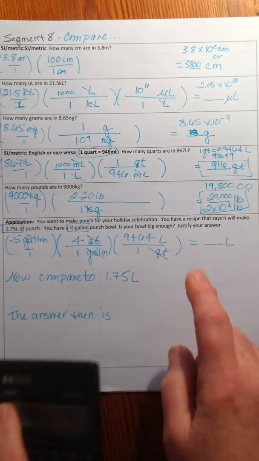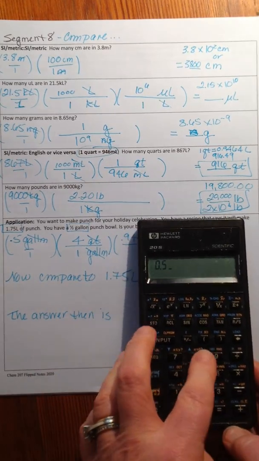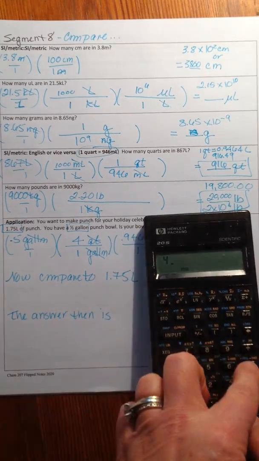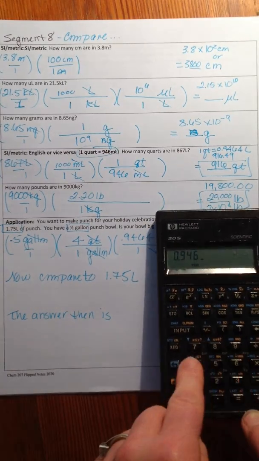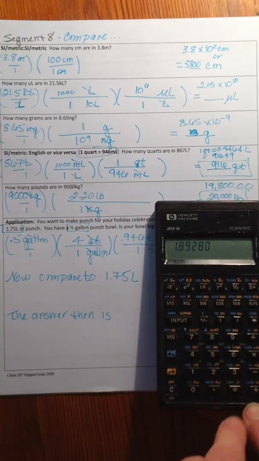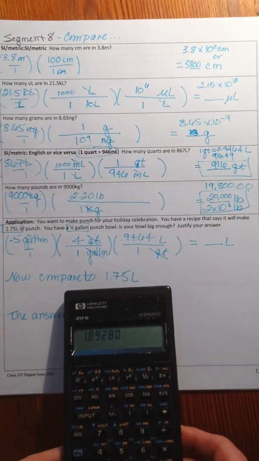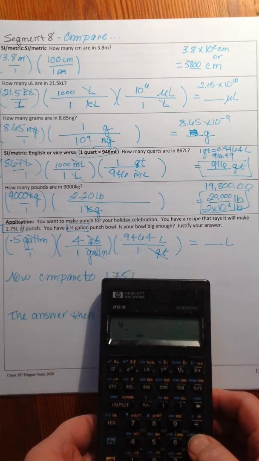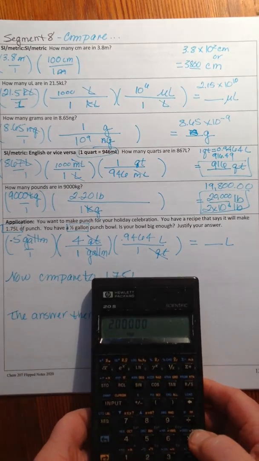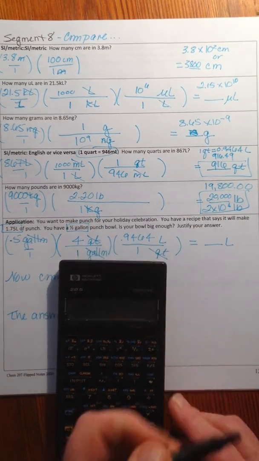Liters is what we have here, so we're going to push some buttons on our calculator. 0.5 times 4 times 0.9464, 1.892. Let's try that again, 0.5 times 4 times 0.9464, 1.892.